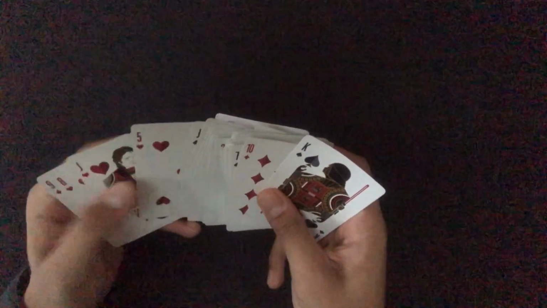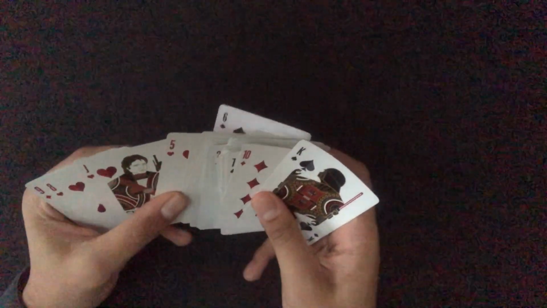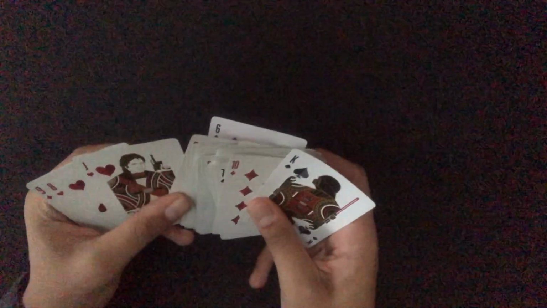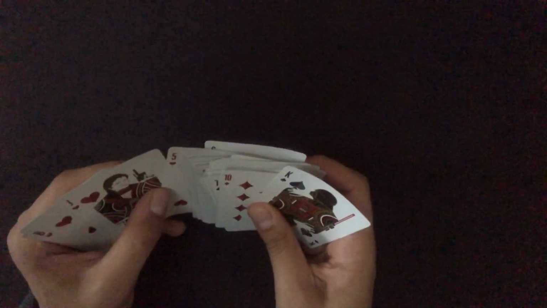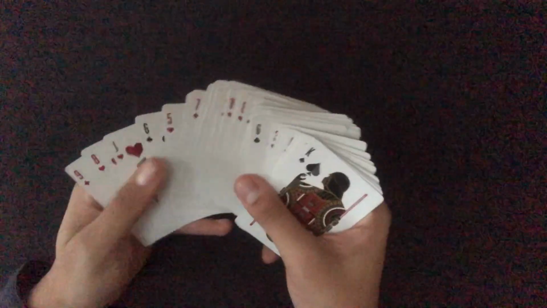You want to load the spectator's card into the 4th position. So all you do is you come to those 3 cards, you lift up just like this, and let the spectator's card go flat against the deck, and then just square up the cards. So now their card has been loaded into the 4th position.